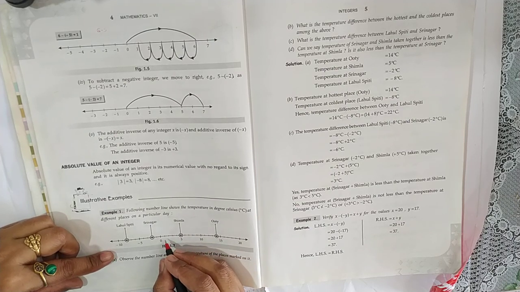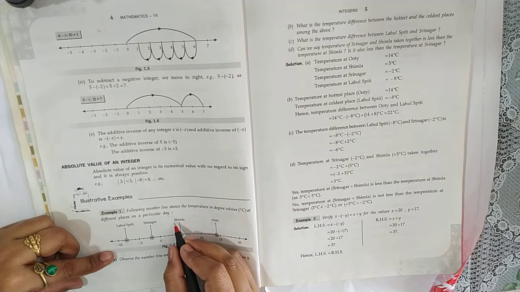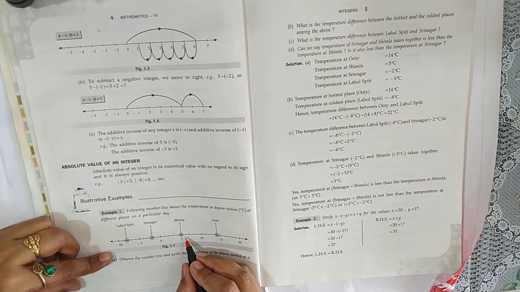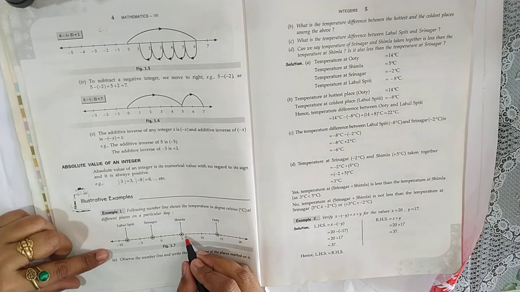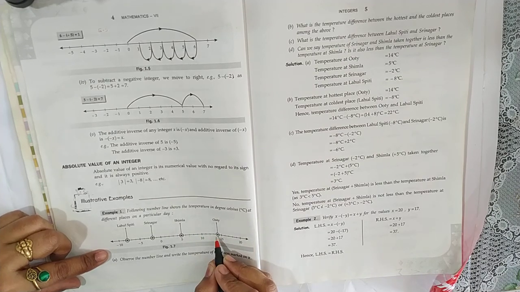Here first we move to the right side, so it is 1, 2, 3, 4 and this will be 5. So the temperature of Shimla will be 5 degrees Celsius. Then we move further, so this is 6, 7, 8, 9 and 10, 11, 12, 13, 14. So the temperature of Ooty will be 14 degrees Celsius.